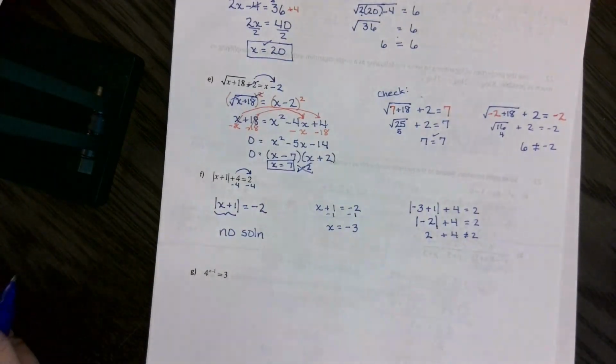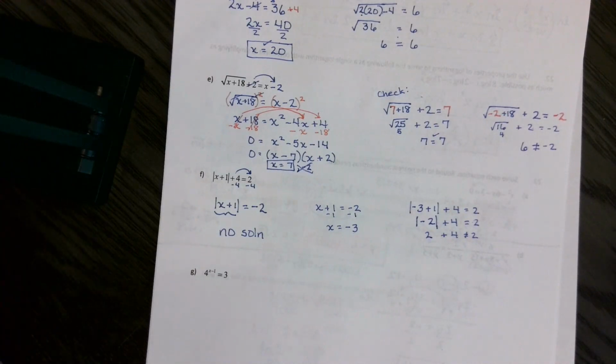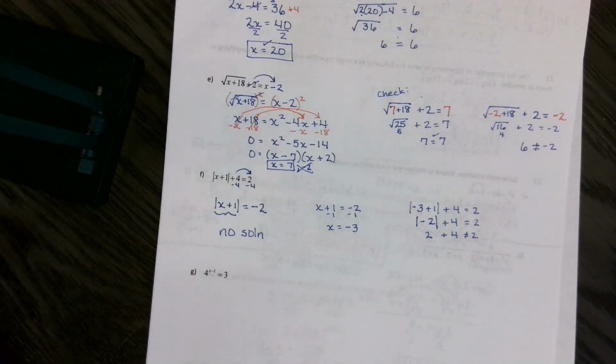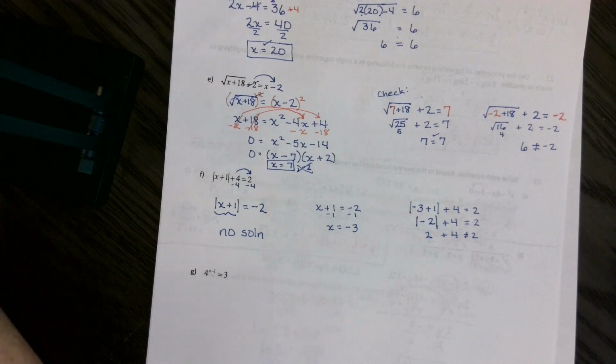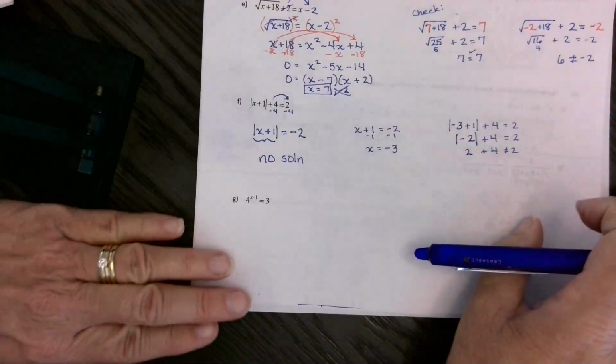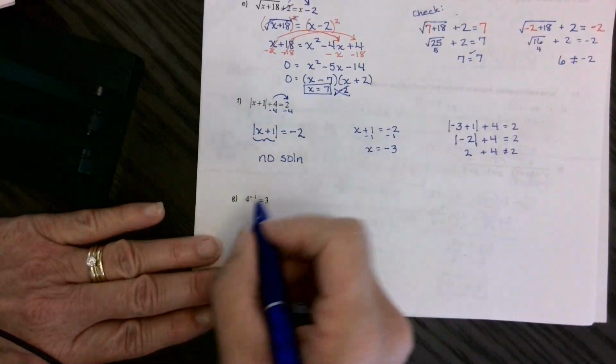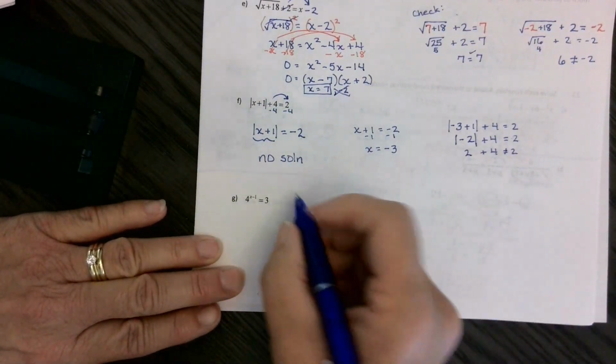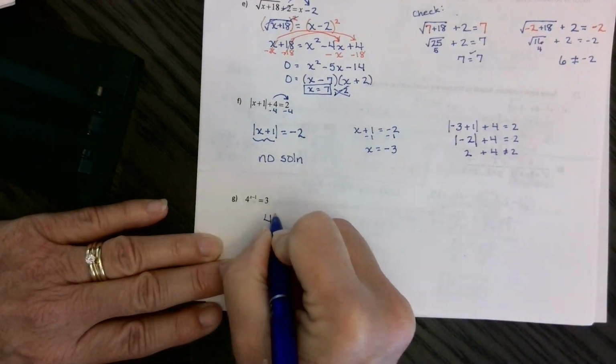All right, so now we're into the section of logarithms and exponentials. It's the last section that we talked about. Right here, I'm going to bring this down so I have more room to work.